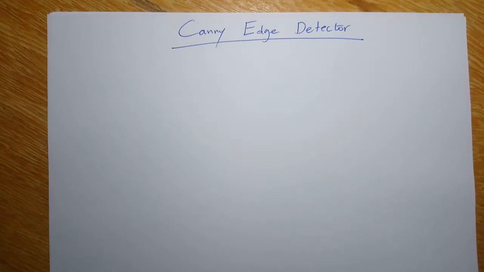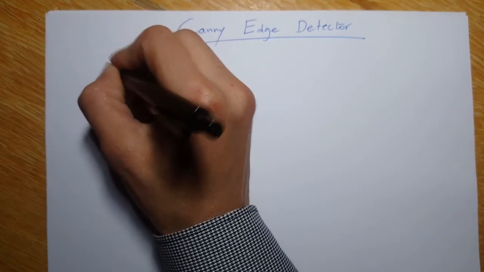Today I'm going to talk about one of the most useful edge detectors, which is called Canny. So Canny takes as an input the Sobel's output, which is the gradient magnitude and direction. Now the first process applied in Canny edge detection is called the non-maxima suppression.